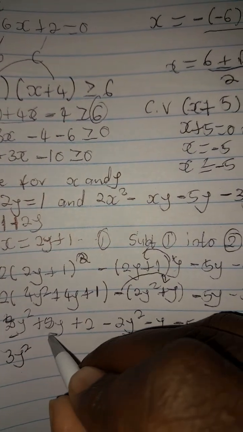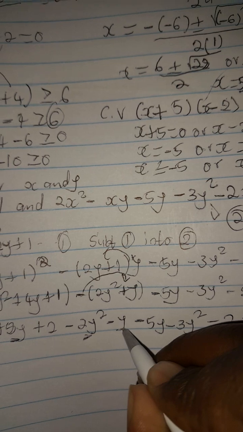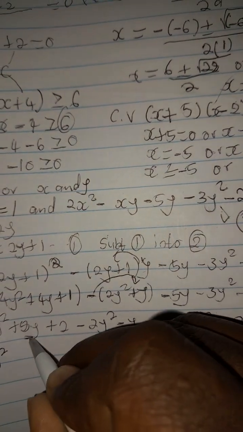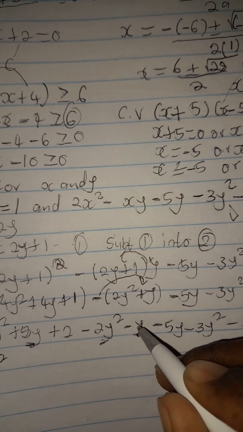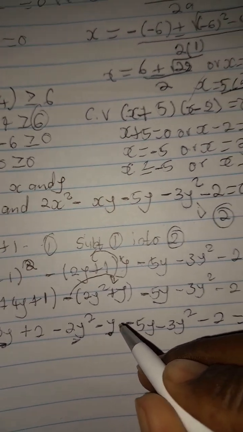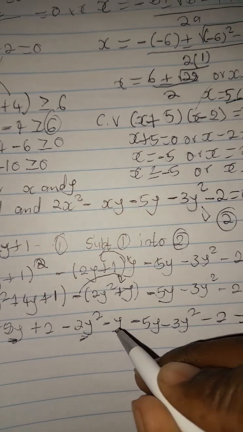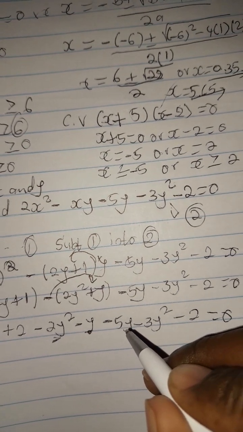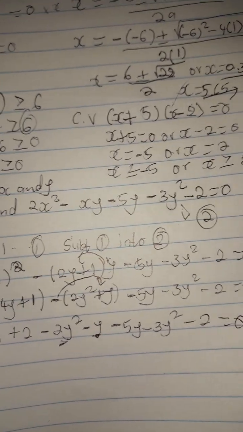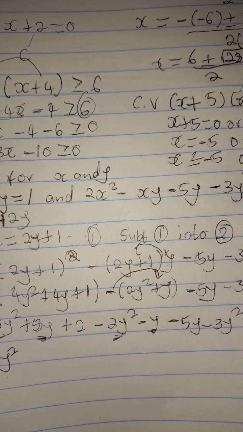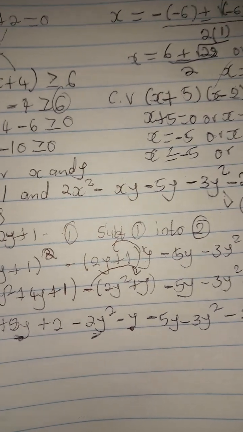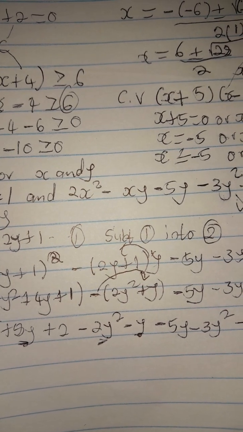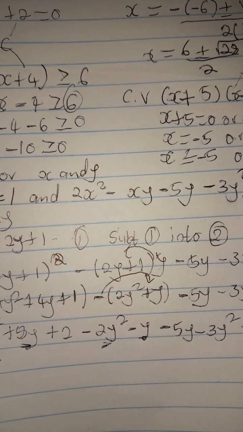Then let's go to this 8y. I'll just say 8y and minus y. That's going to be 7. Then 7 minus 5, that's going to be 2. Right? So remember that it's 8 minus y, minus 5.